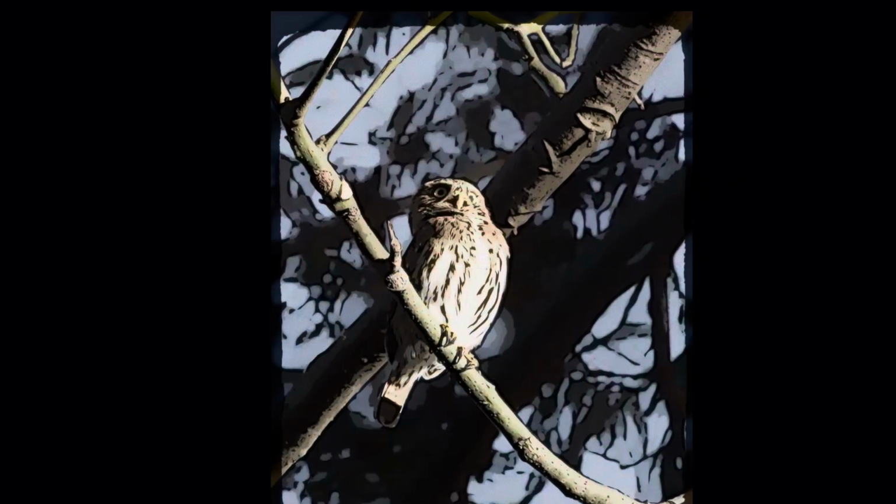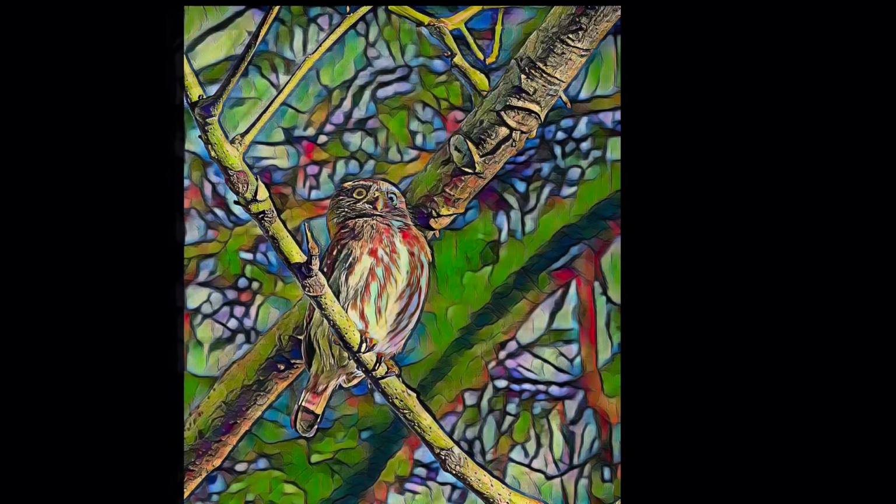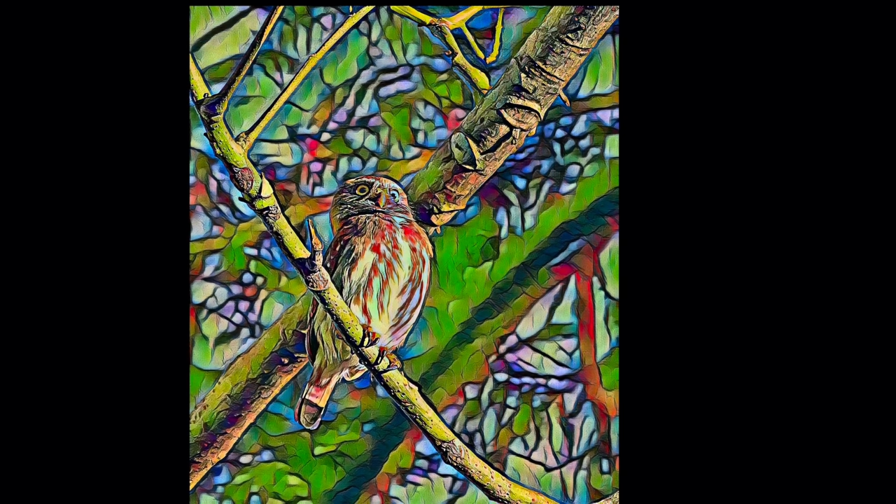Filters are a fun way to change a photo in one click. Photoshop has a lot of built-in filters, but there are some apps whose sole purpose it is to provide a variety of different styles and effects.